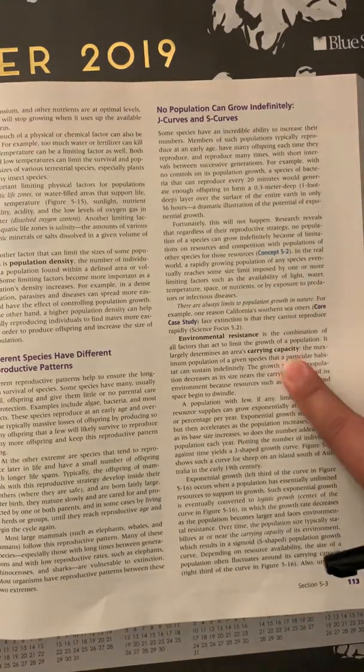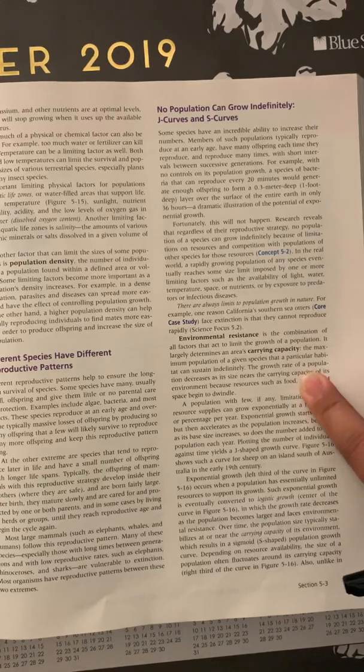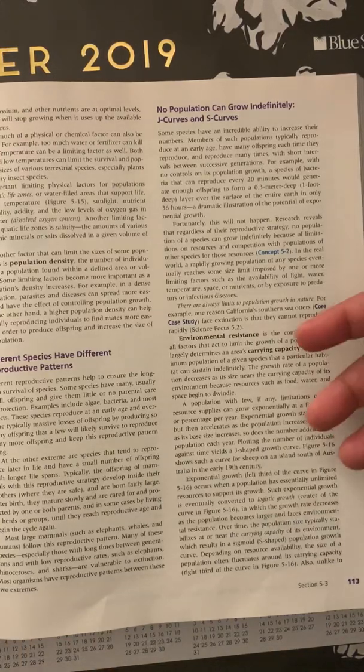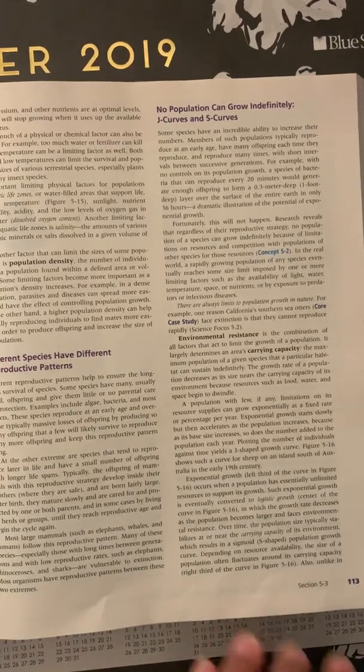So carrying capacity is defined pretty much as the maximum number of individuals in a given species that a particular habitat can support. So resources, places to live, water, food, all of those things. Those are all in a fixed amount. And so that's going to be what's available for that particular species in that environment that they can be supported with. So there's a cap to that.